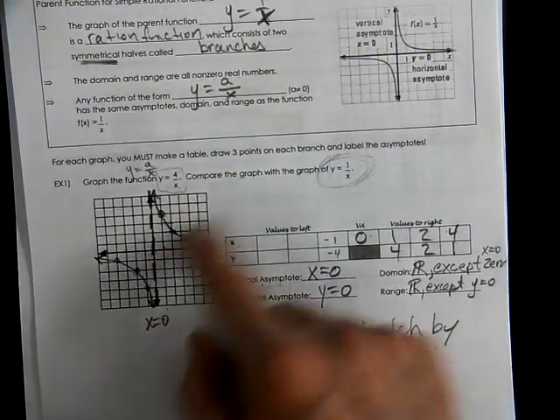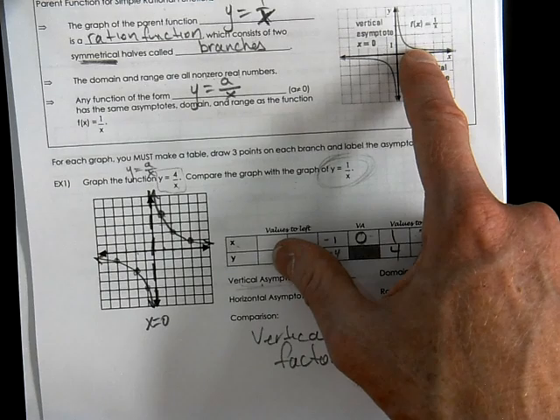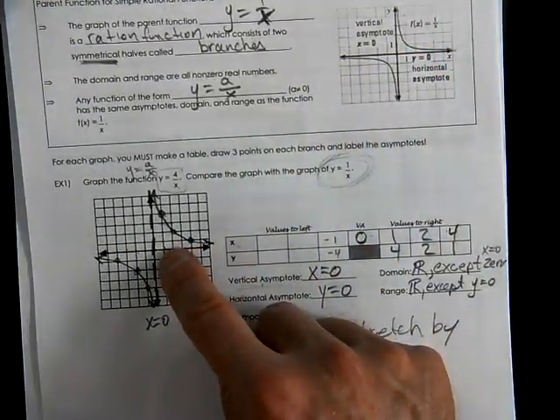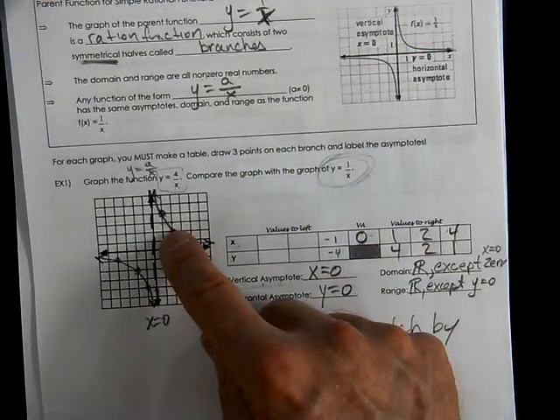Okay, instead of going up a half, when x was 2, it went up 4 times that amount, which took it all the way up to 2.